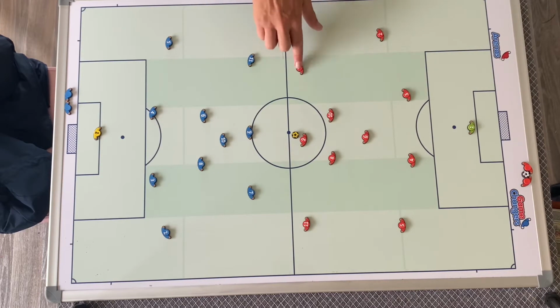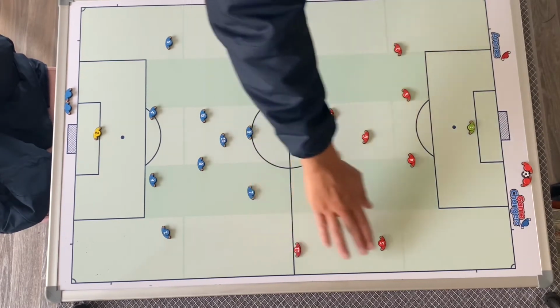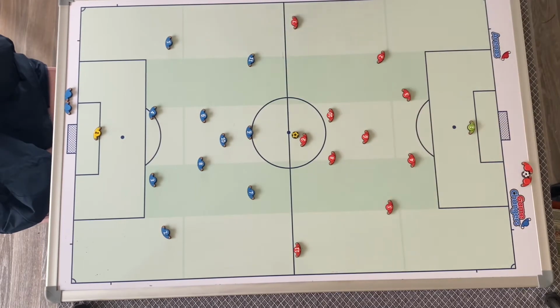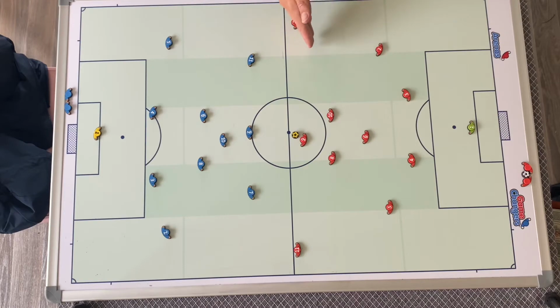We can also push our wide attackers inside, which then allows this channel for our wing backs, or we can have them as wide, and we also can have our fullbacks supporting in these middle channels here, or even supporting behind. Again, the best thing about this formation is there's lots of angles all over the field. There's hardly any straight lines. Every player is looking at angles in front and also angles behind.